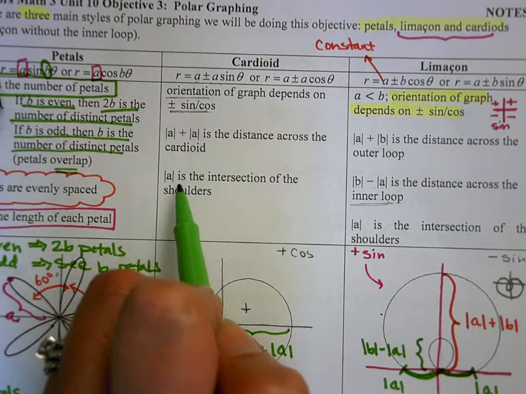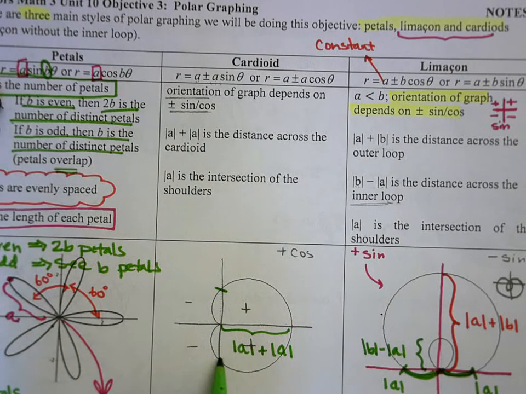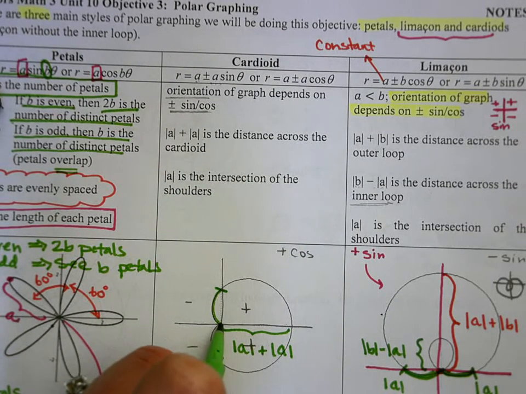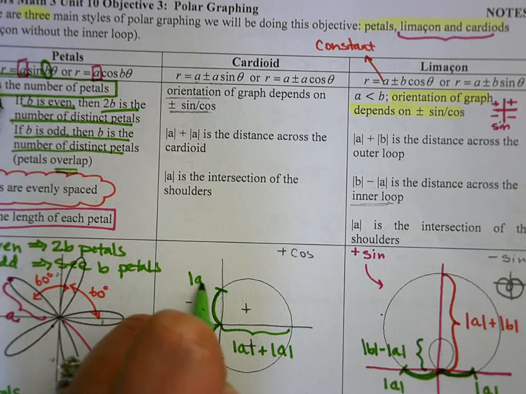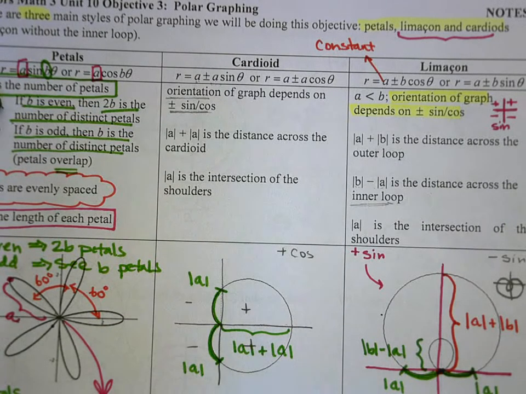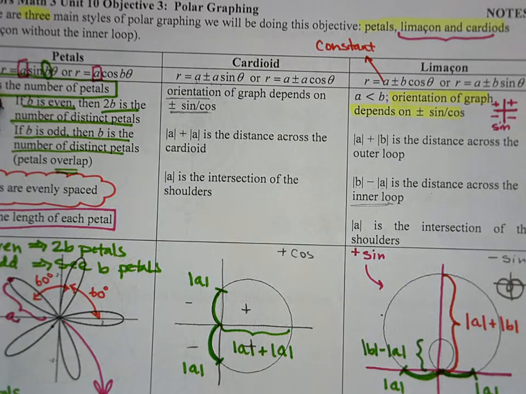And so then a, of course, again, is the intersection of the shoulders. And again, that is not a technical name, so do not ever quote me on that. So I do call that my shoulders, and then that goes out a distance of 8 units. Okay, so let's do a couple cardioids.